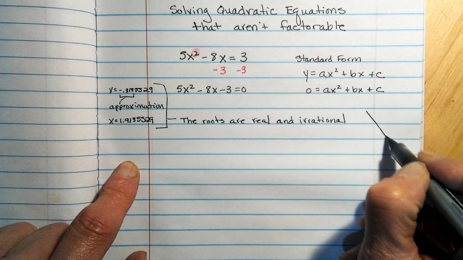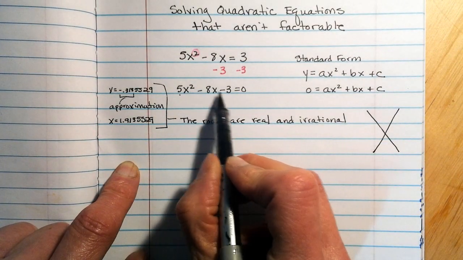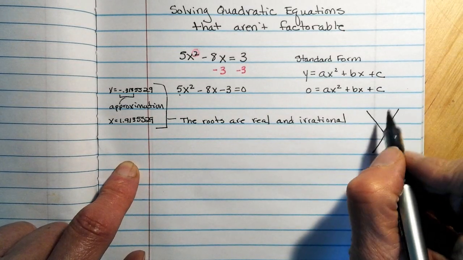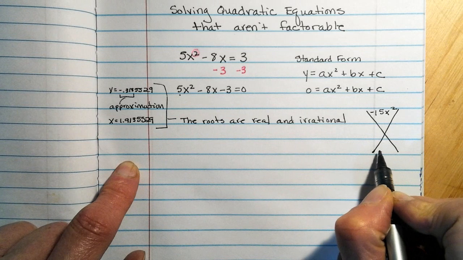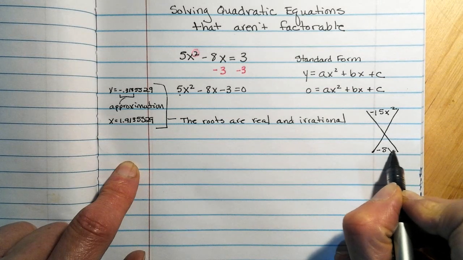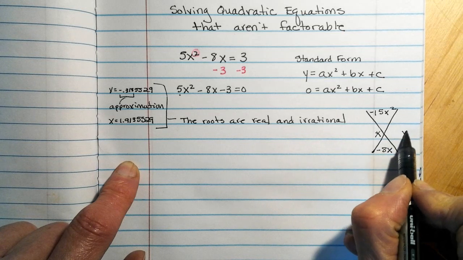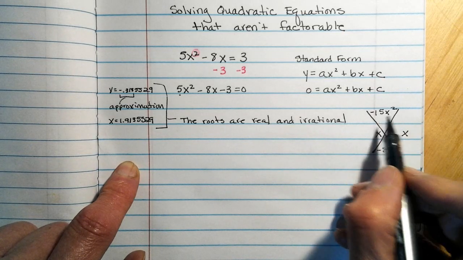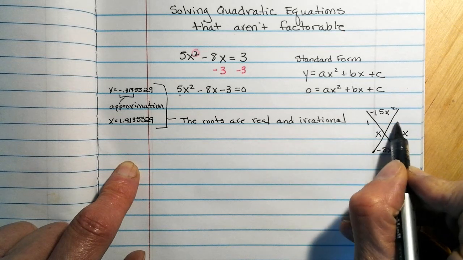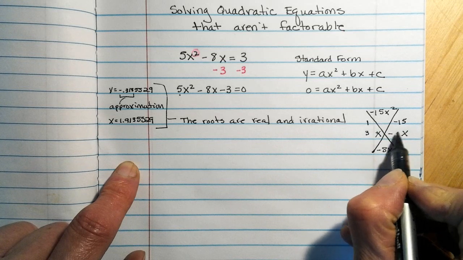If I were to try to factor, I would do 5x squared times negative 3, and I would get negative 15x squared, and my number in the bottom would be negative 8x. I know x times x gives me x squared. Well, what are the factors of negative 15? We could do 1 and negative 15, or 3 and negative 5.